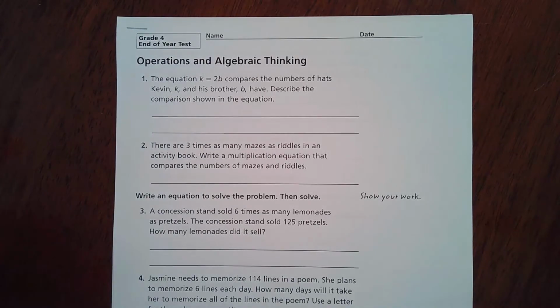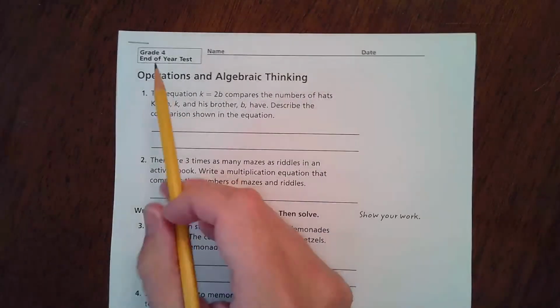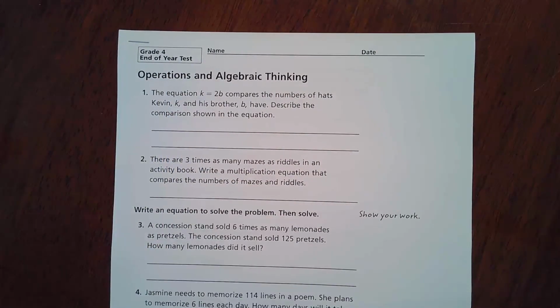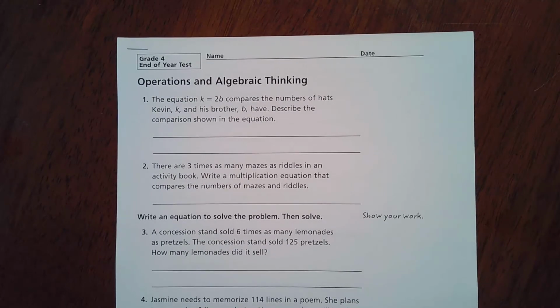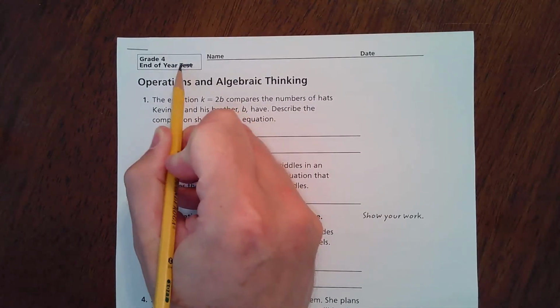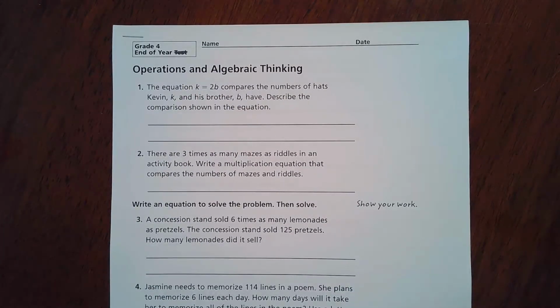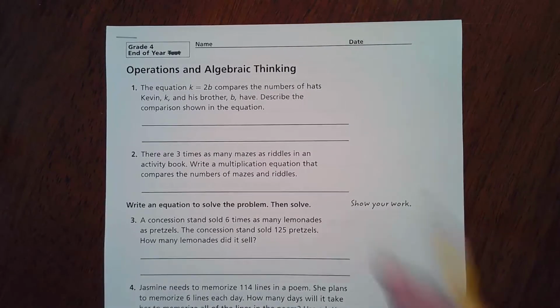And you'll see that on the top of this packet, it is all just math this time. In fact, it says grade 4 end of year test. What I don't want you to do is to freak out. This packet is pretty much going to cover just about everything you've done this year, which is totally unfair. Without any kind of review or talking about it, just to slap this thing down is kind of ridiculous. So I'll just kind of breeze through it real quick.